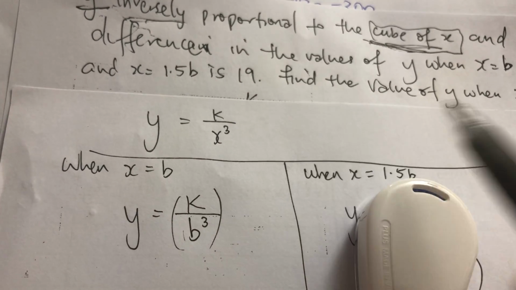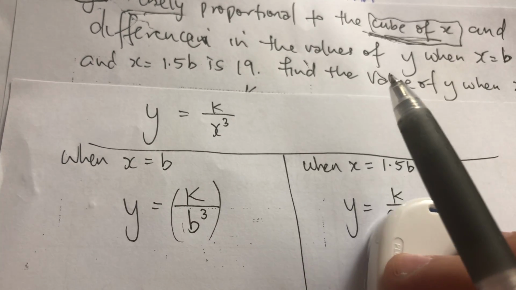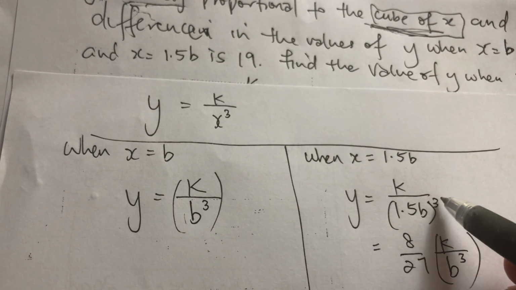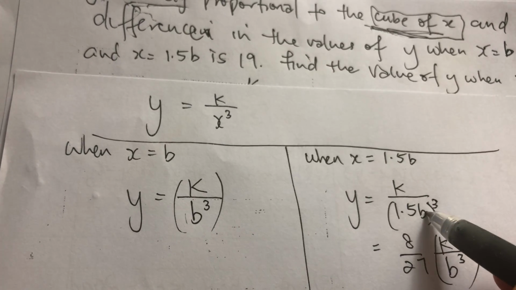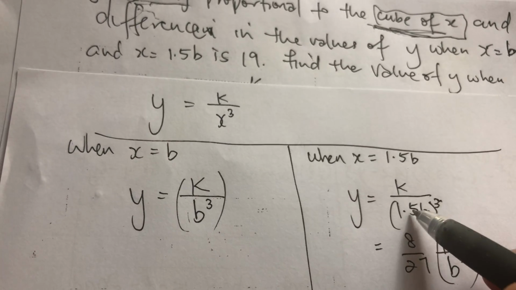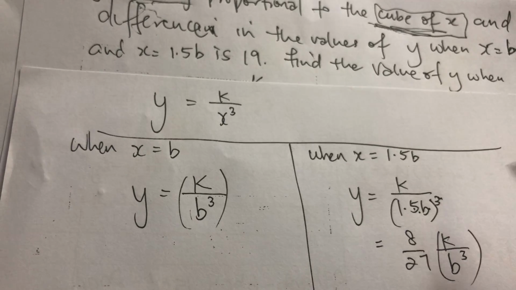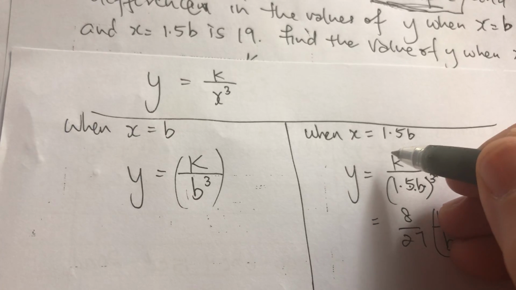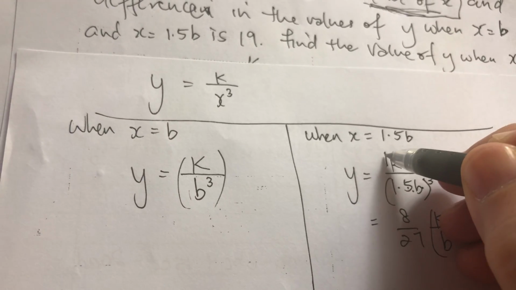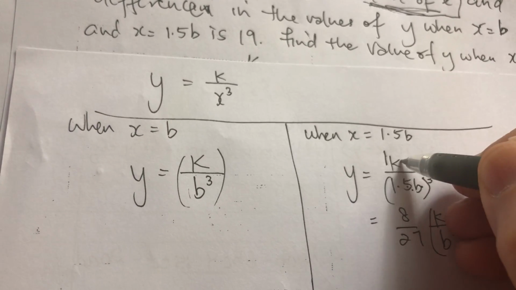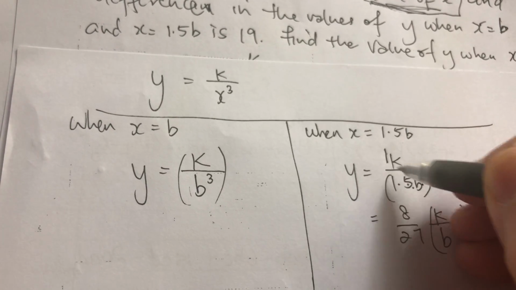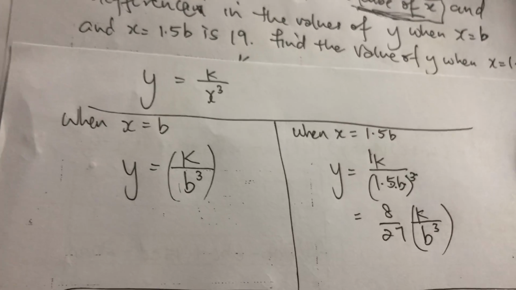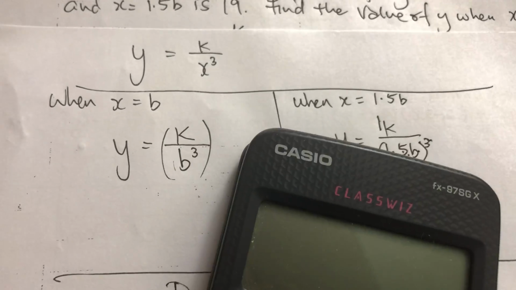Now when x equals 1.5b, then you need to be very careful. Okay, that's what I mean. You've got to put the brackets here because you're not only going to cube the b, you're going to cube the 1.5. And you have to remember, just like the example I showed you earlier, there is actually a 1 here, and this 1k is at the numerator. The 1.5 cube is at the denominator. So when you press your calculator, this is what you need to press.